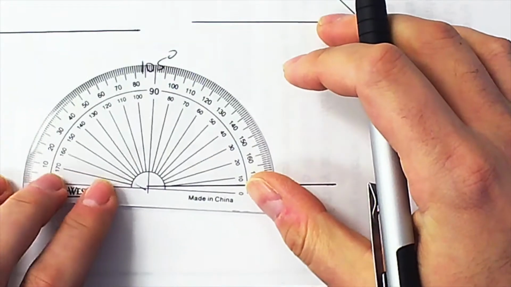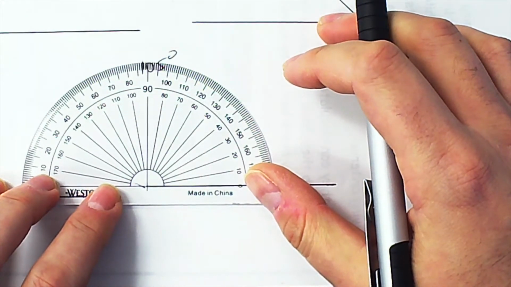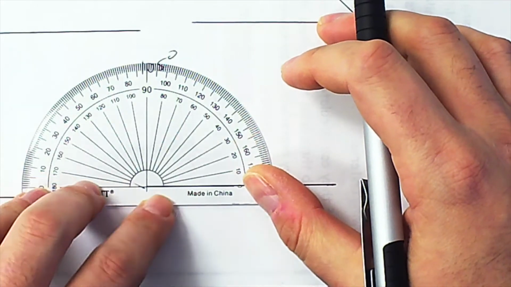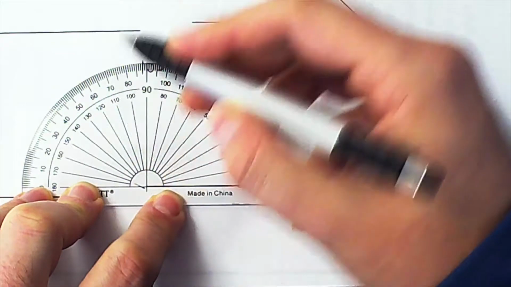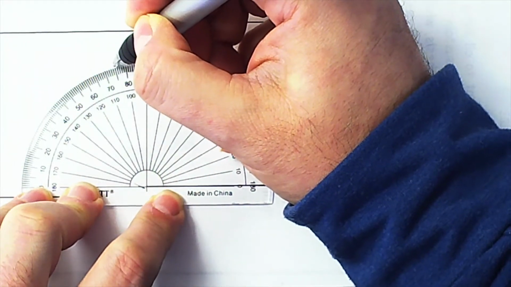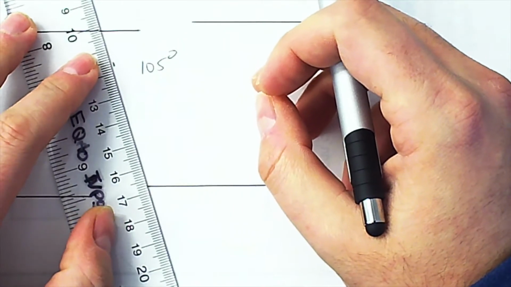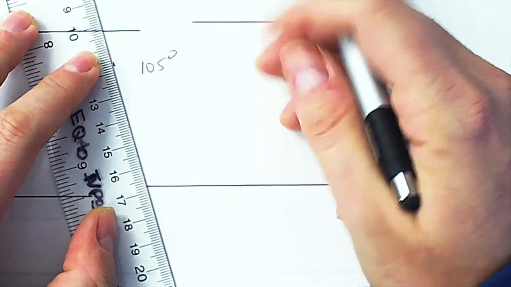Okay. Take my protractor. Since I'm measuring it on the right, need to use the inside numbers. Find 105. 100's right here, 110's right there. 105's somewhere in the middle. And then I connect my little dot with the vertex.